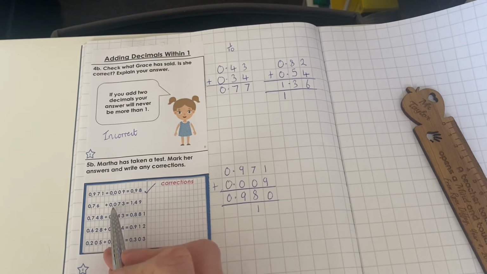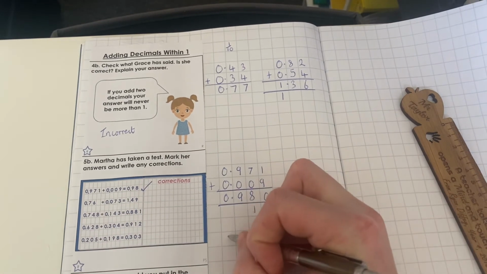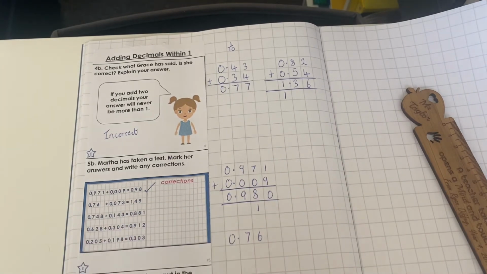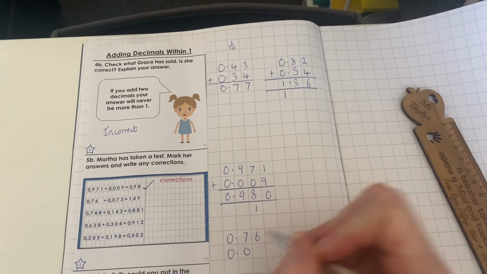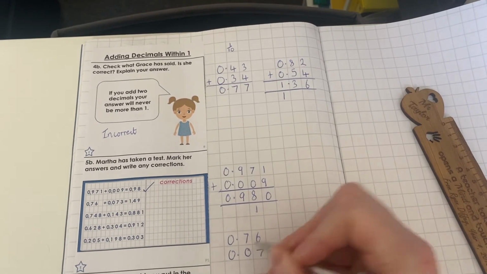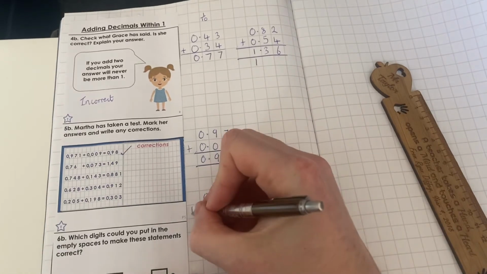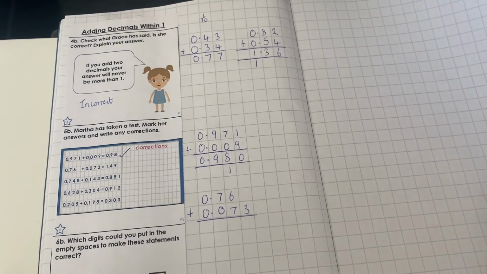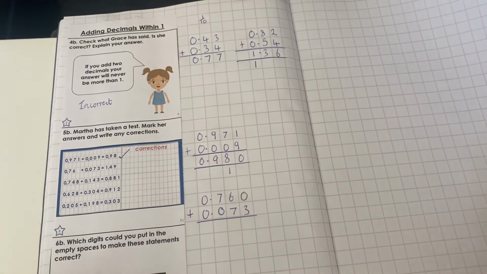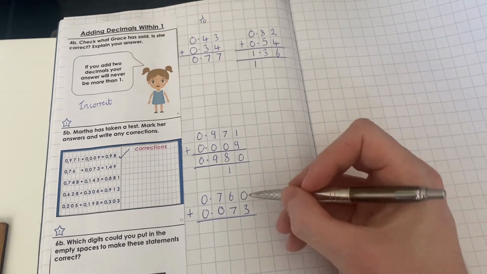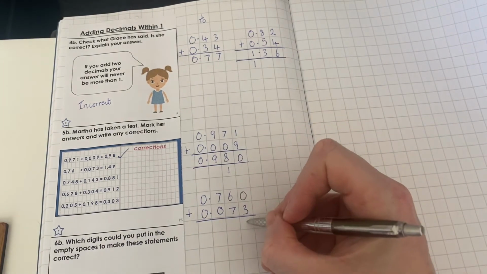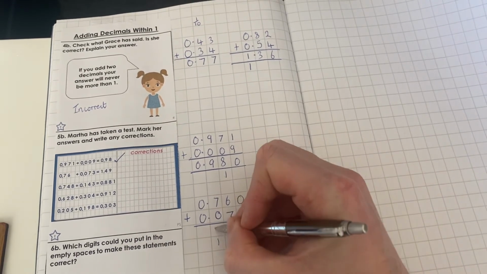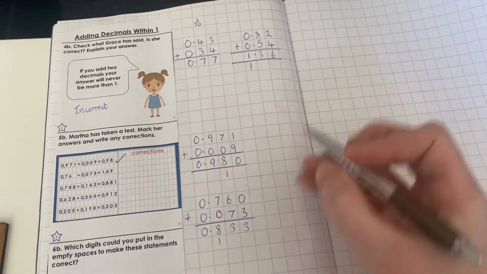This question I just want to look at as well. I want you to notice, again, the lining up of the numbers. We've got 0.76 plus 0.073. As I said earlier, you can, if you want, put a 0 there. I'm going to put it in there in pencil, but you don't have to when adding. But we will here. So 0 plus 3 equals 3. 6 plus 7 equals 13. 7 plus 1 equals 8. 0 plus 0 equals 0.